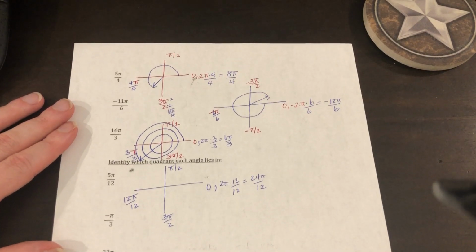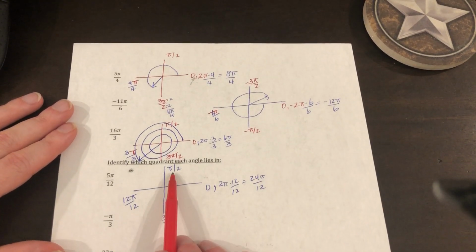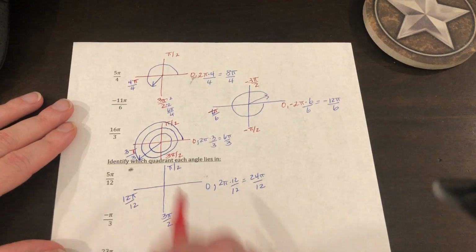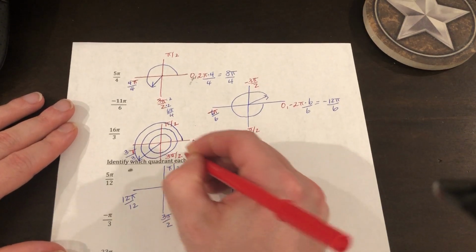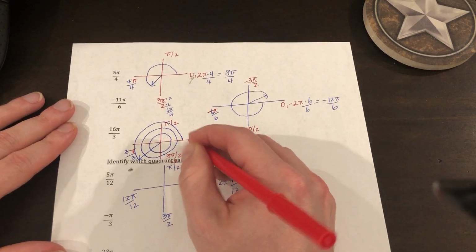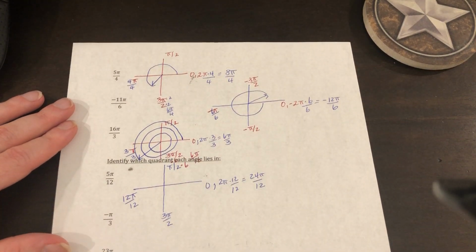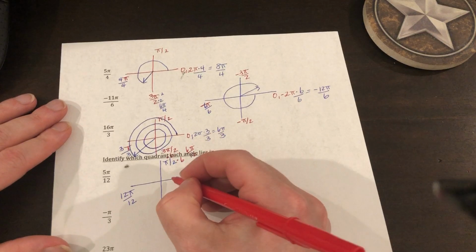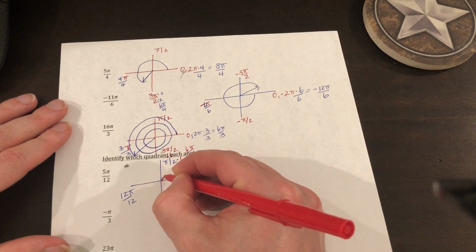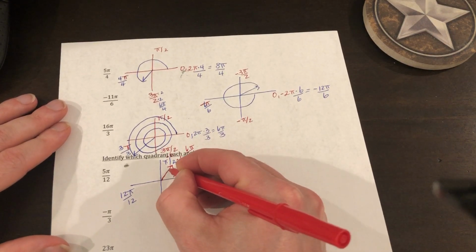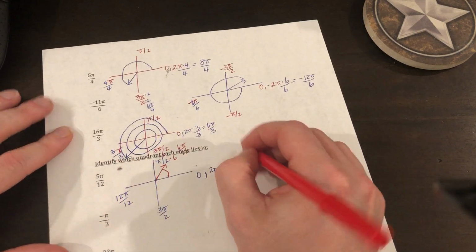Okay, so pi over 2, if I'm in twelfths, I would multiply this by 6, and I would multiply this by 6. So this would be 6 pi over 12, because 6 over 12 is 1/2. So 5 pi over 12 is going to be somewhere over here. So it's going to be quadrant 1.